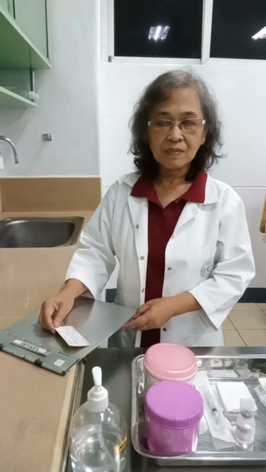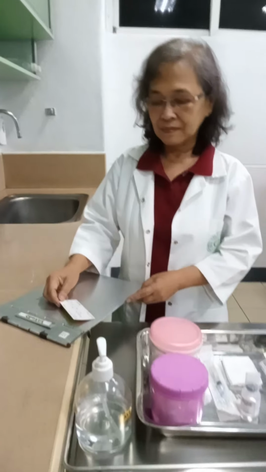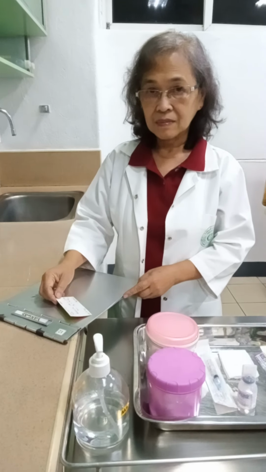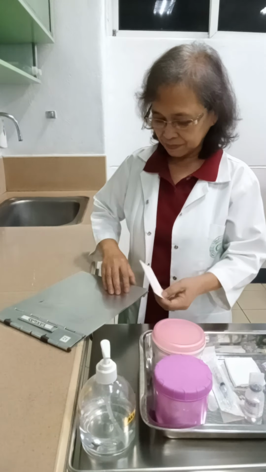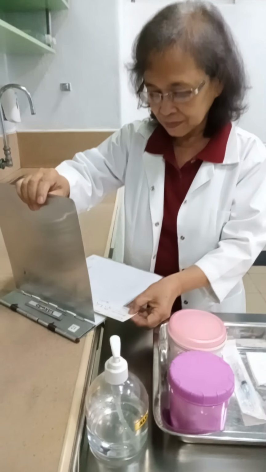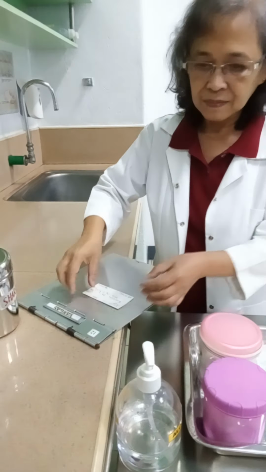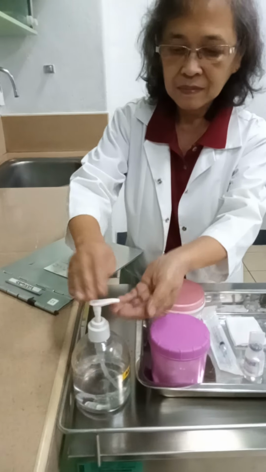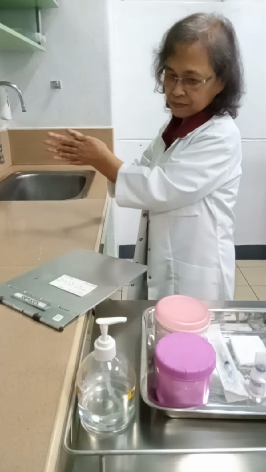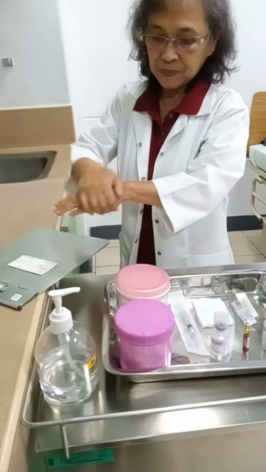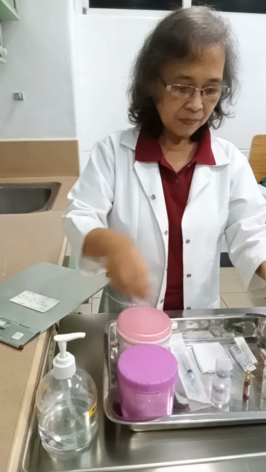Withdrawing medication from a vial and ampule. Obtain the medication record and drug card of the patient. Wash hands. Prepare equipment and assemble in the medicine room.